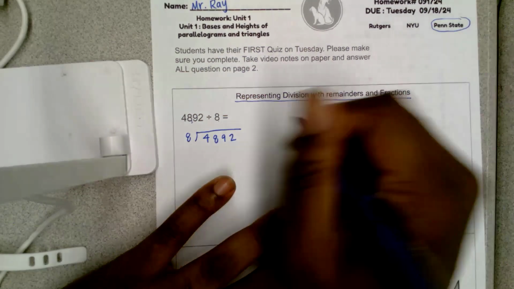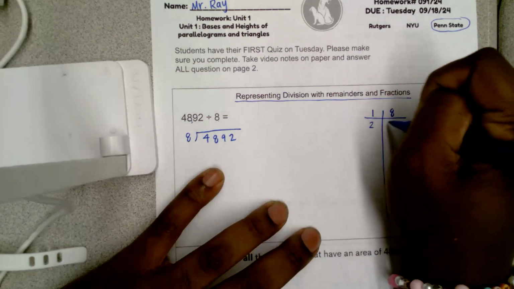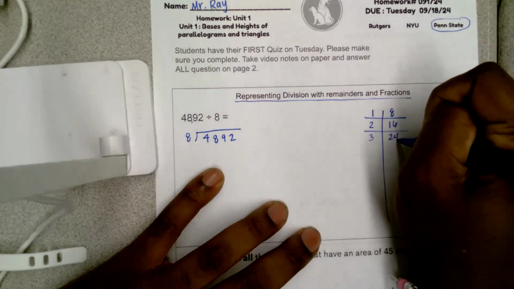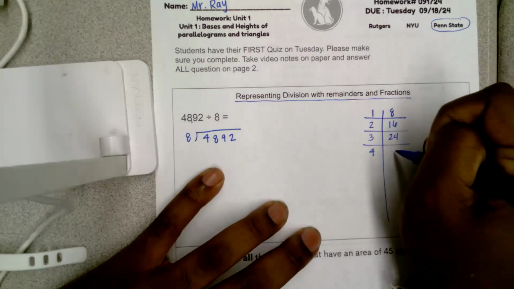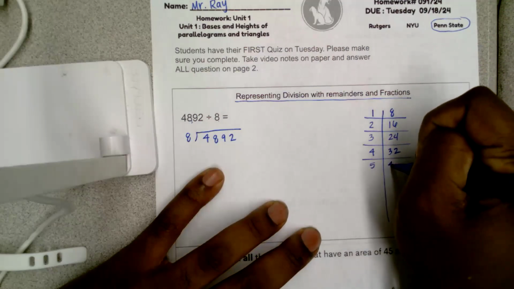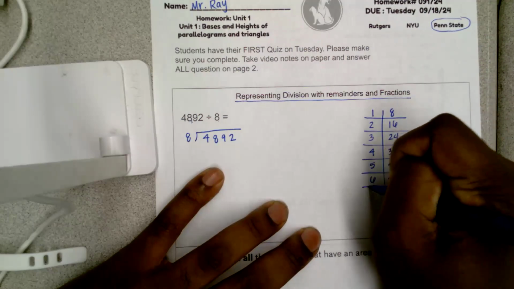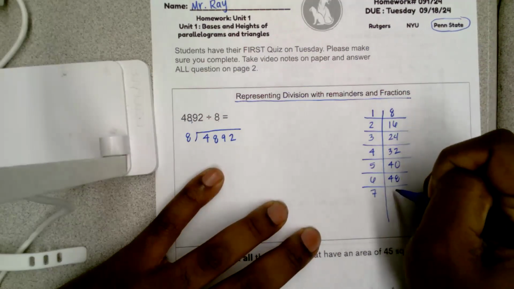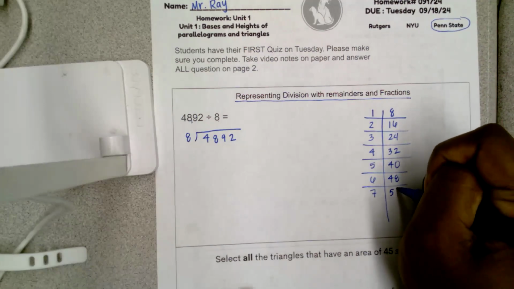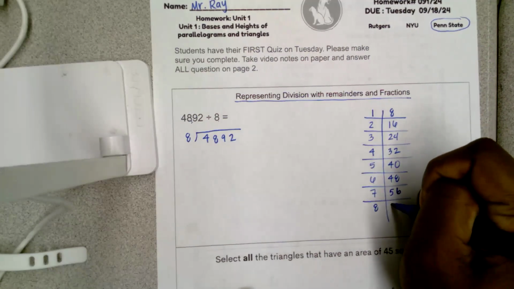Ratio table of groups of 8. So one group of 8 is 8. Two groups of 8 is 16. 3 is 24. 4 is 32. 5 is 40. 6 is 48. 7 is 56. 8 is 64.